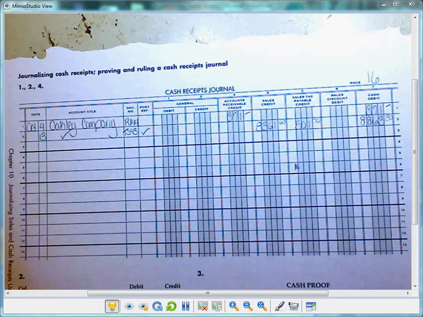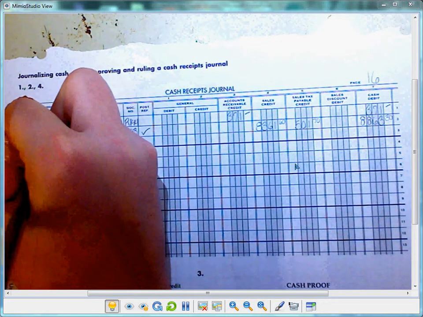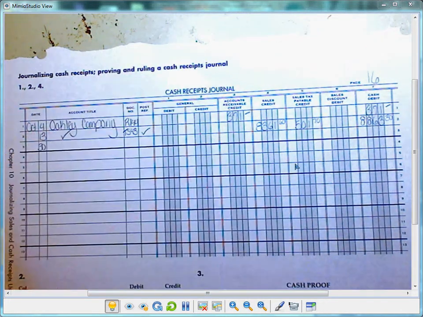Okay, then our last transaction, October 30th, received cash on account from Sierra Supply, covering S97 for $5,989, less a 2% discount. So our date's the 30th. Our account title is Sierra Supply.